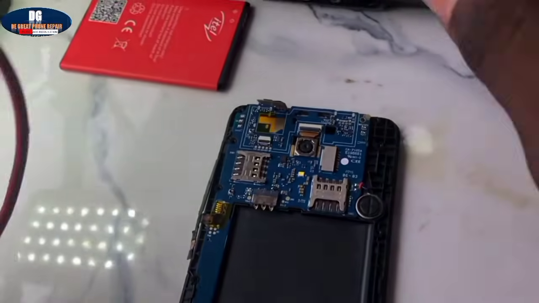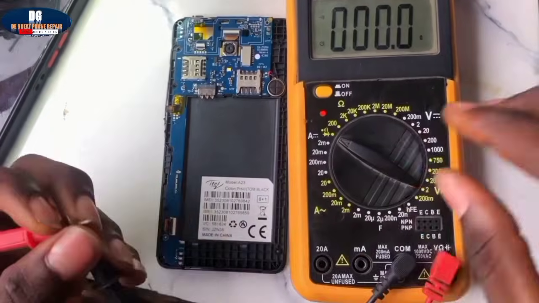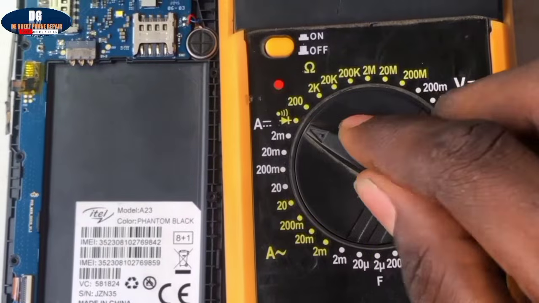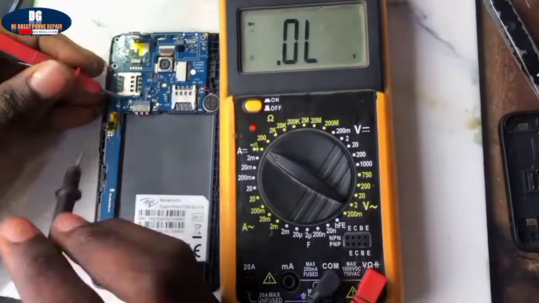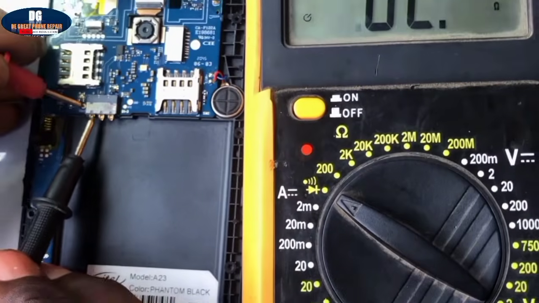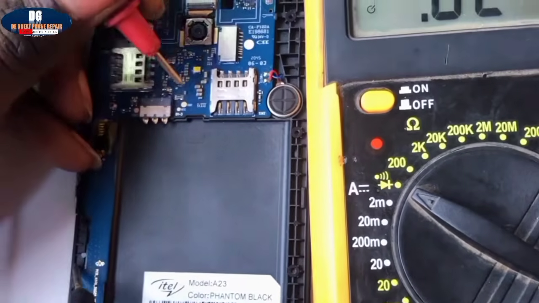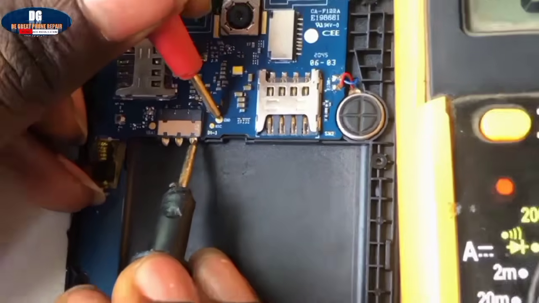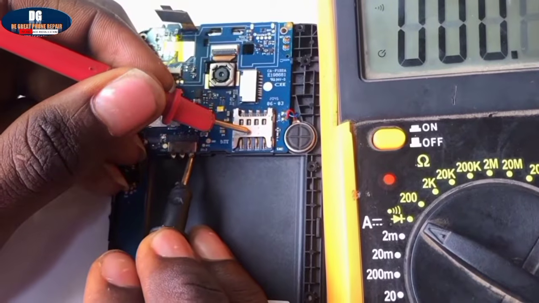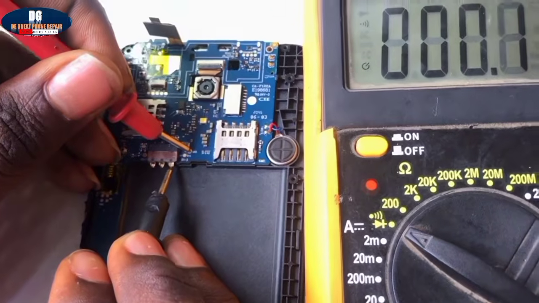So let me show you something. From my explanation, let's set our multimeter to this side. That is your diode mode. So after setting it, this is positive. If you check very well, this V-bar is shorting with this one. As you can see, this red light is on. So both of them short. Now this ground, that is the GND, shorts with this, and you can also short it with this, and also this. So it's everywhere. The GND is everywhere. You can get it here, here, and here. This is the ground, you understand?